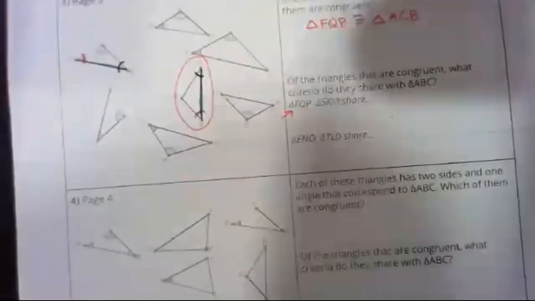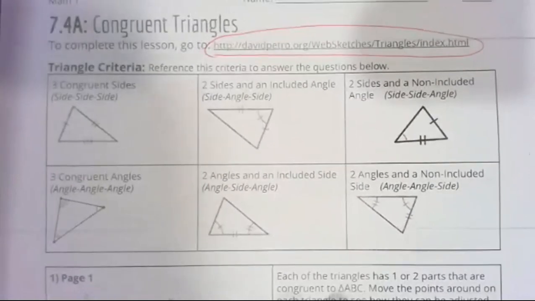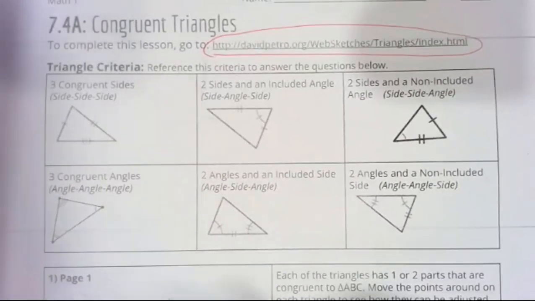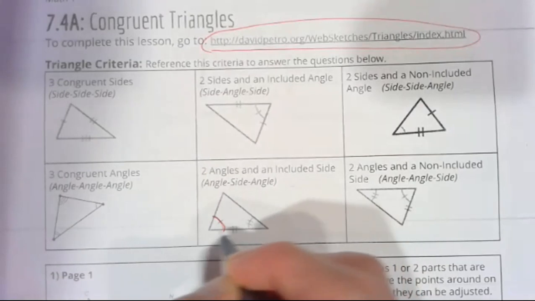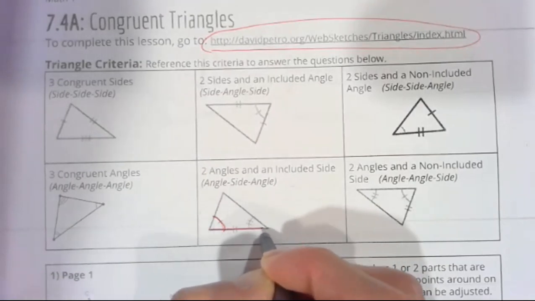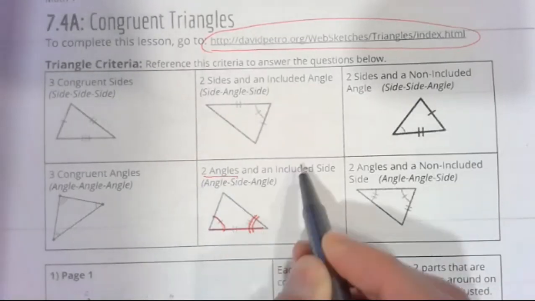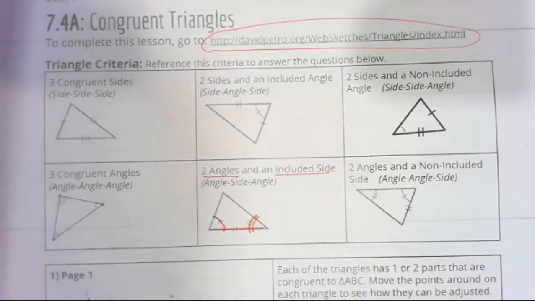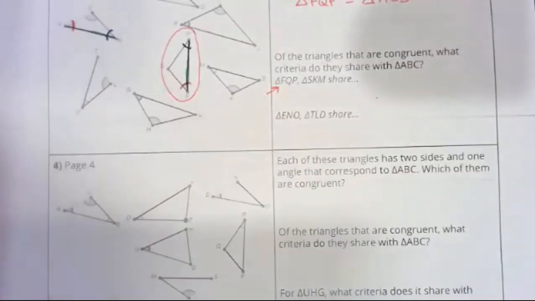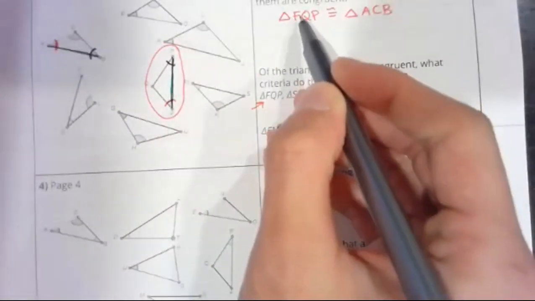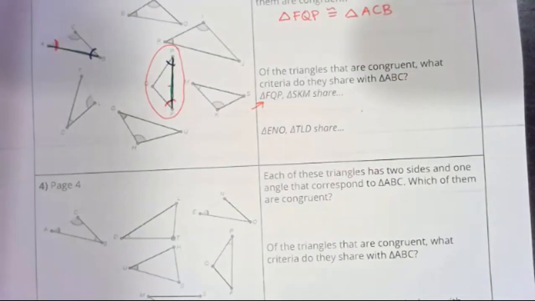And then if I look at my triangle criteria possibilities from the first page, I know that if I have an angle and then this touching side and another angle like that, this is 2 angles and an included side. 2 angles that are both touching this side. That's the criteria. And that's the criteria that triangle FQP shares with triangle ABC.